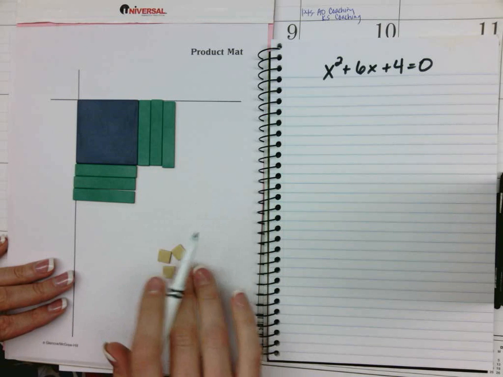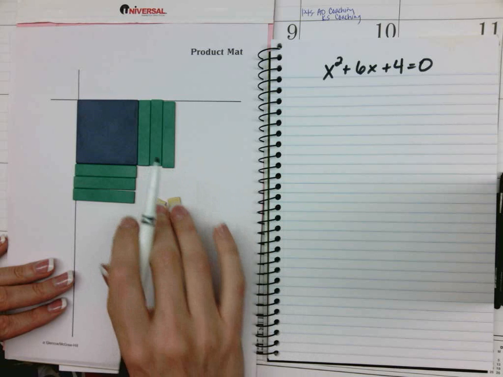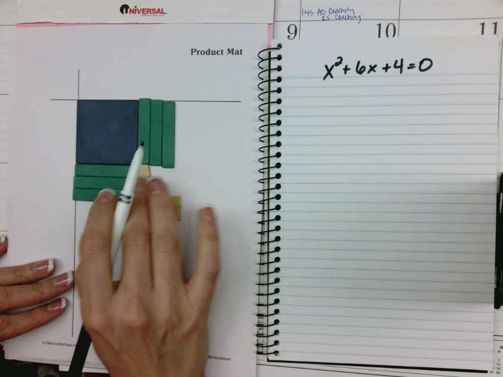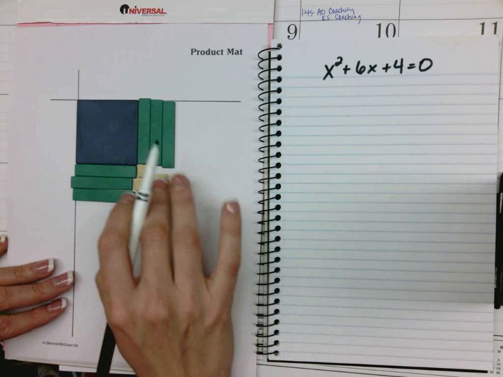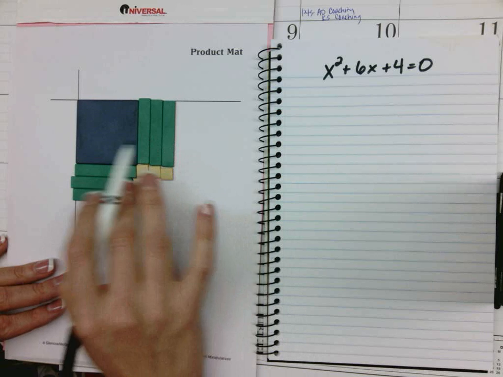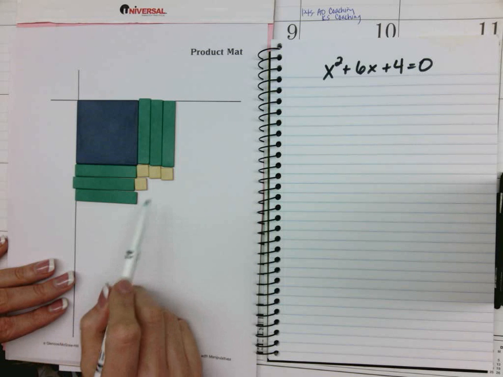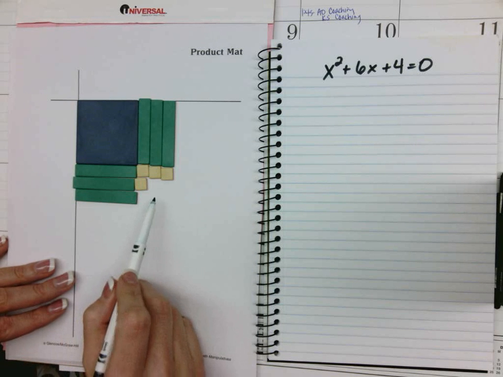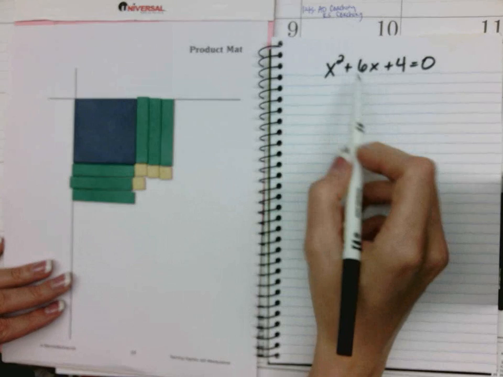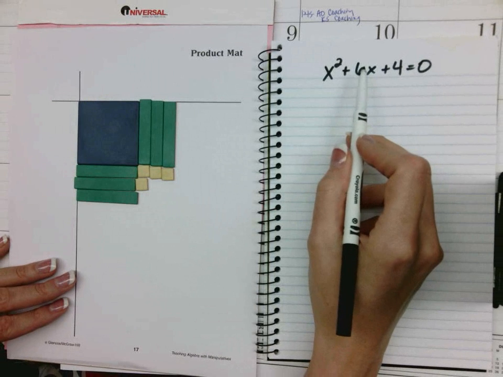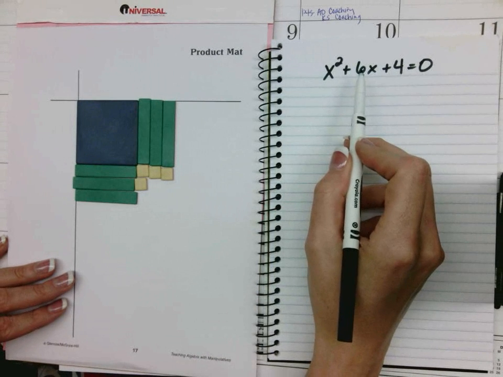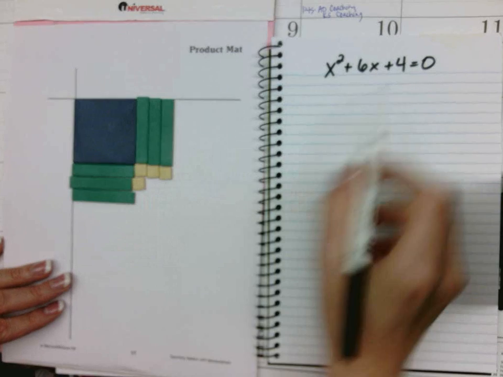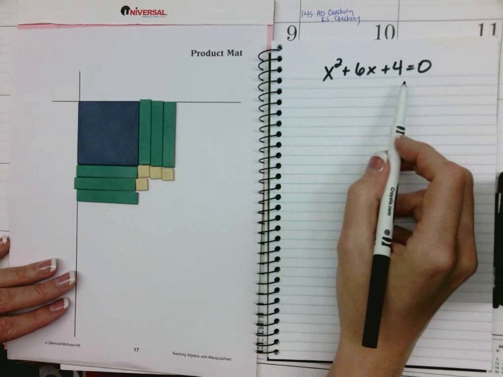So what I'm going to do is take these 4 unit tiles and fill them in. And I can see that these partially fill in that square at the bottom, but they don't complete the square all the way. So I'm going to have to somehow add to my equation in order to complete the square. But remember, what I do to one side, I'm going to have to do to the other.